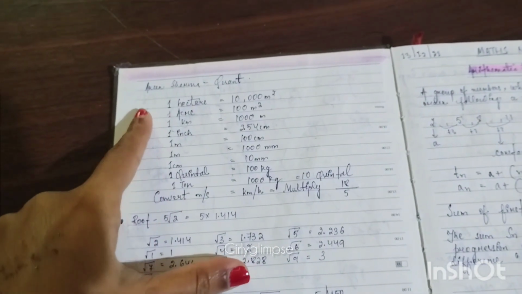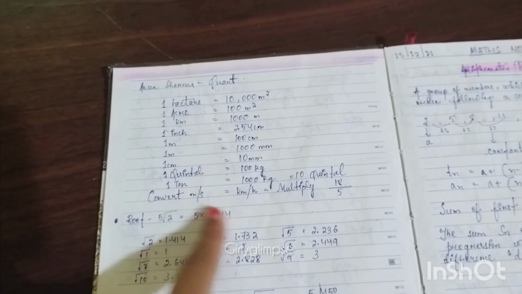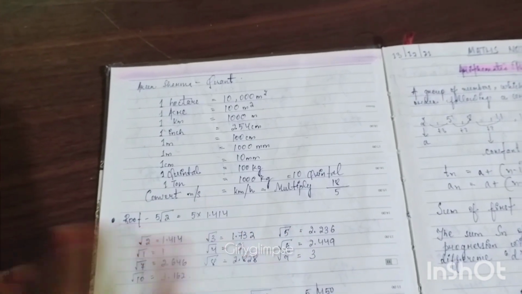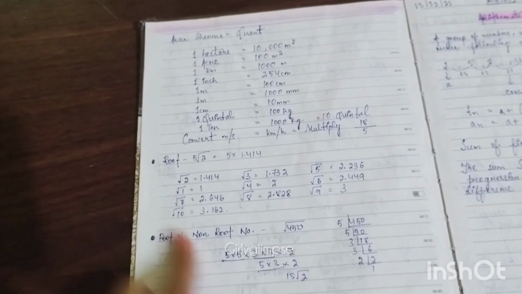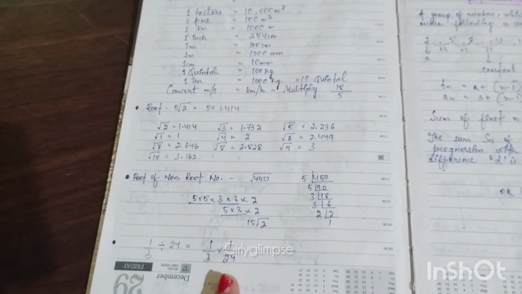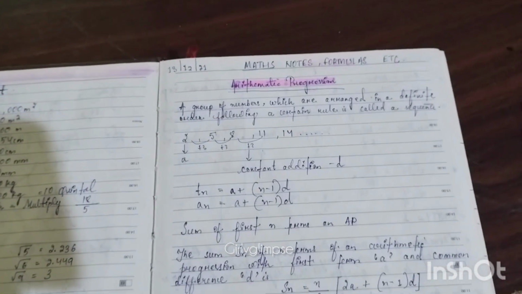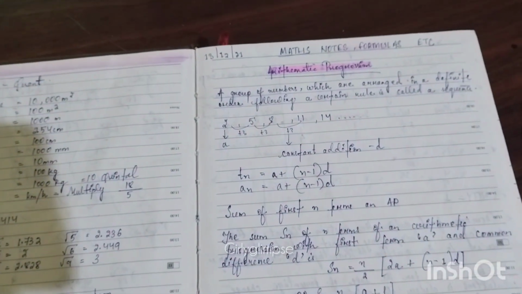So here, I have written the conversions. If it is useful, you can get it from anywhere, from Google also. And how to take out root, how to take out root of a non-root number. These are necessary. You have to know this. How to take out cube root, square root. Everything is very important. Then I started from arithmetic progression.